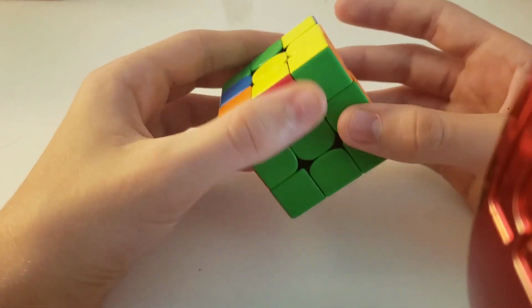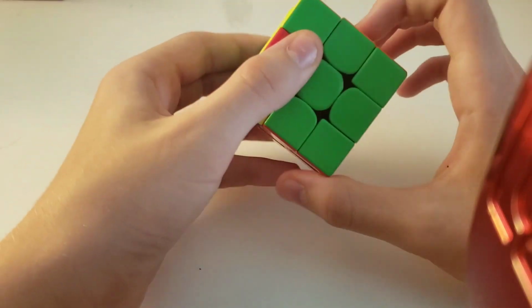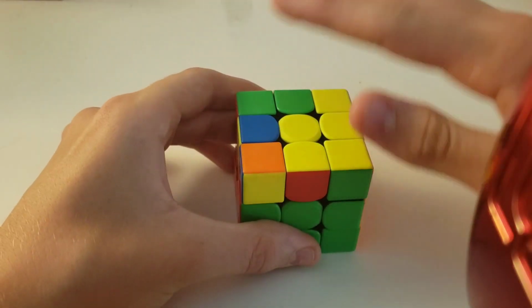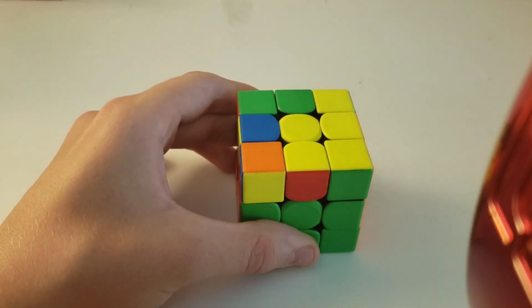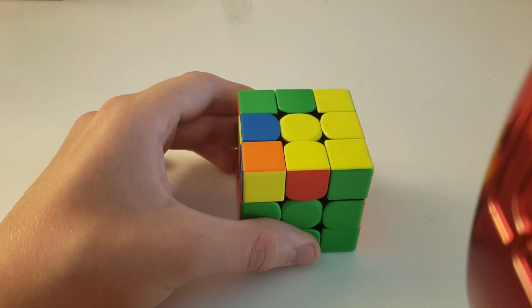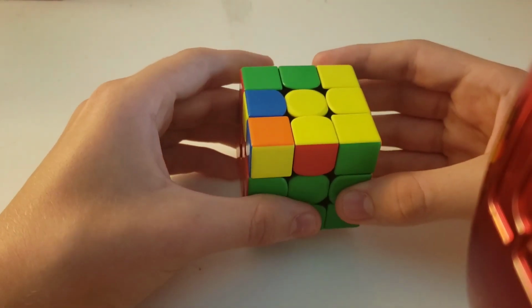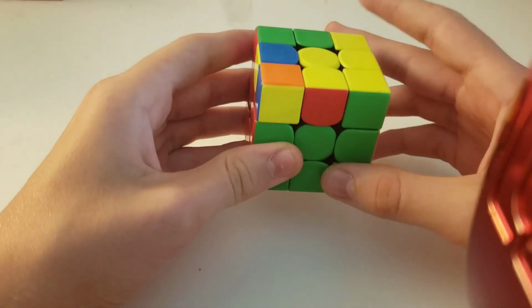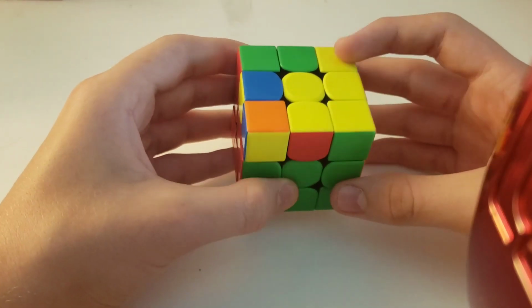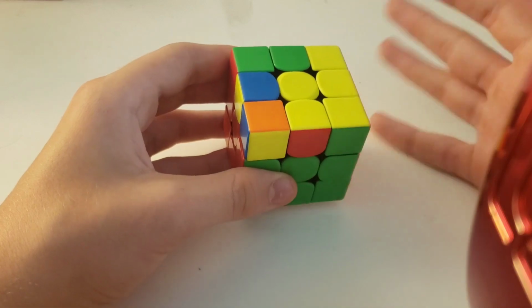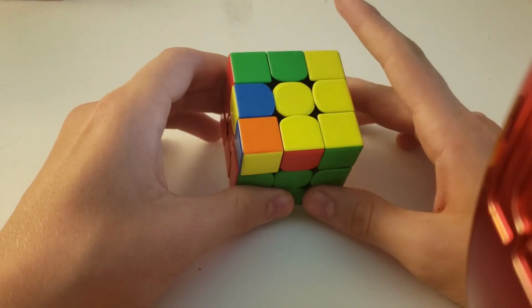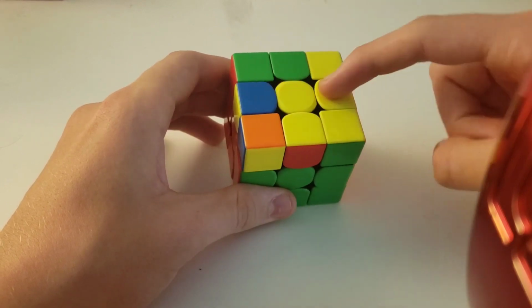So once you have done the cross and first two layers like this, the next thing you want to do is get the top layer all yellow, in this scenario. One way you can do it is to learn all cases. But realistically, that takes a lot of algorithms, so I'll be teaching you a simpler way, which is 2-look. Now, the first step of 2-look is to get a cross on top.